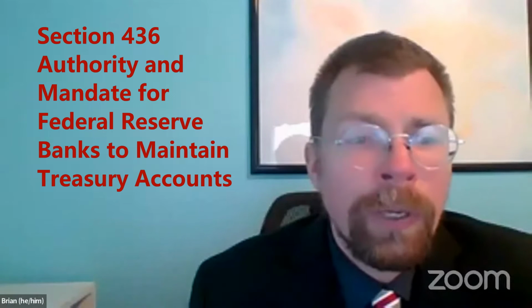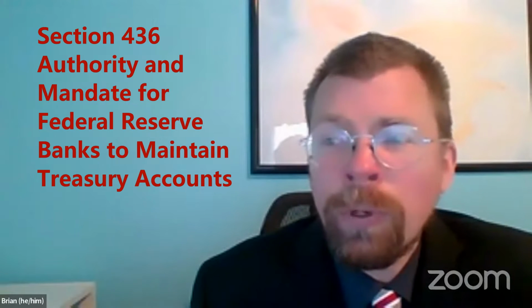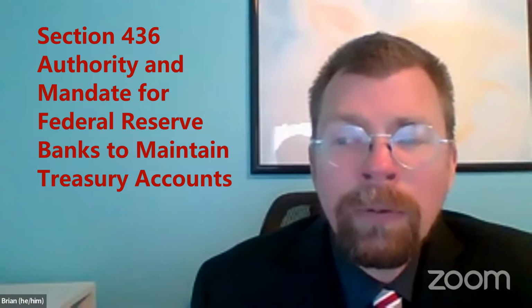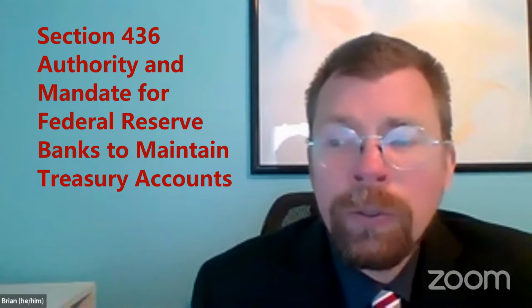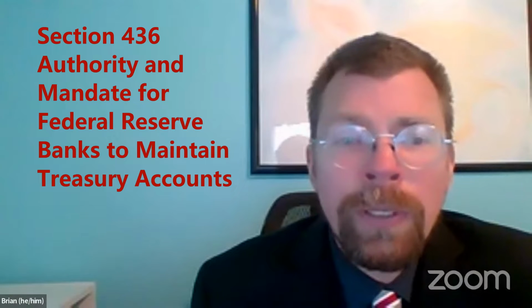Section 436. We're getting into the shorter sections now. Section 436 is a mandate for Federal Reserve banks to maintain digital treasury accounts. And so these digital treasury accounts would be the master accounts for all of their member banks, so that member banks could pool their digital treasury dollars in one master account.